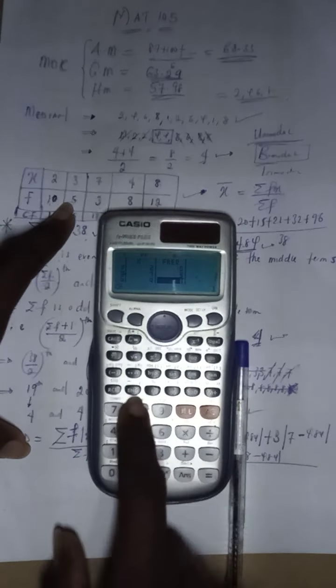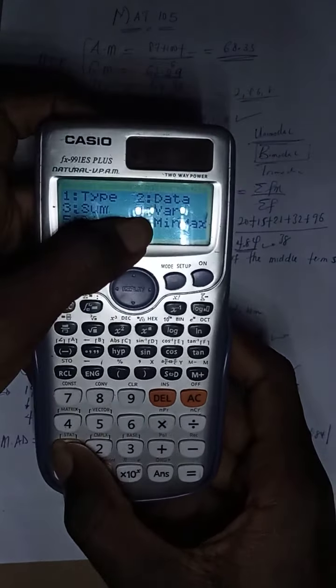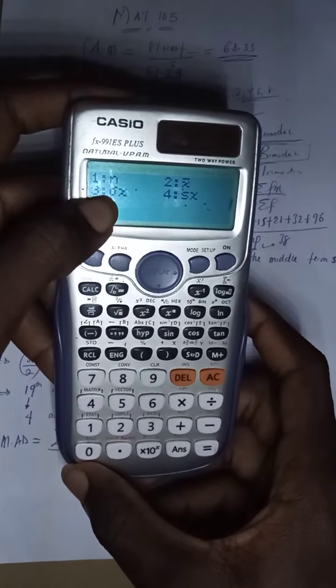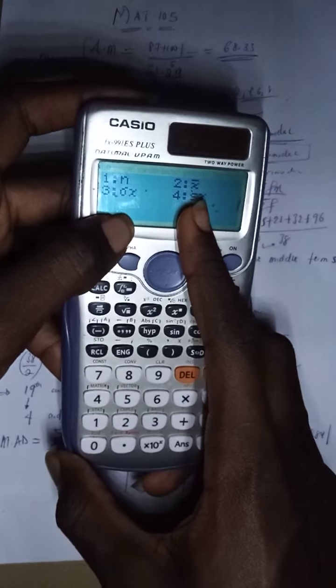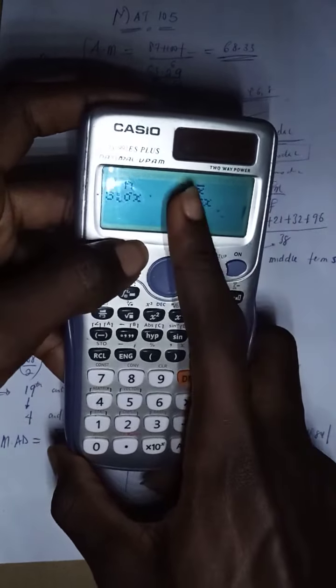So I want to look for mean. How do I find mean? Just press shift and 1. Go to this variable, this VAR number 4, and then see X bar. This X bar means mean, arithmetic mean, that's 2. And this number 3 here means standard deviation, sigma. And this is sample standard deviation, whereby we always divide by n-1. So this for standard deviation and this for variance.